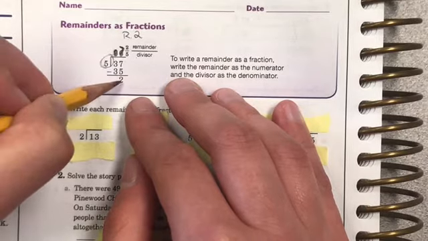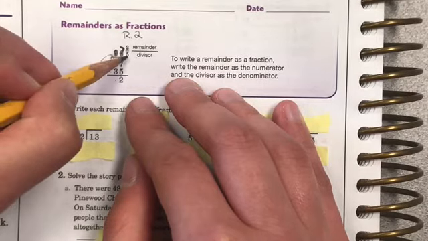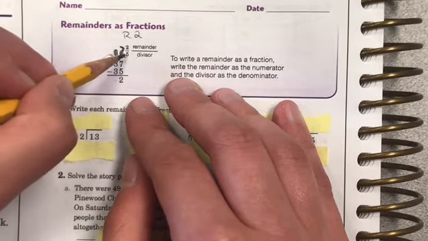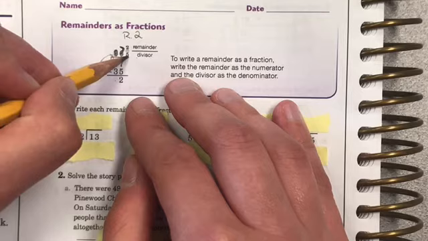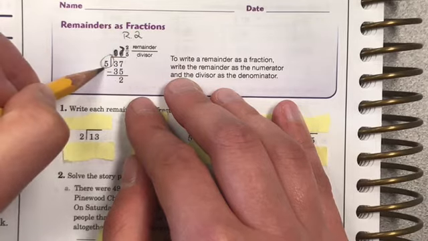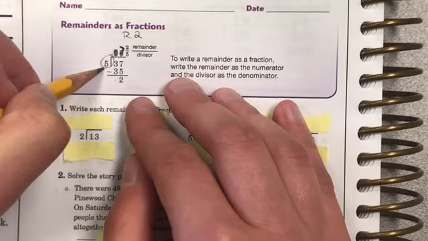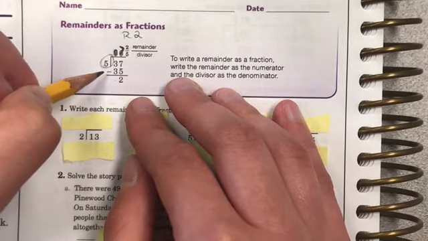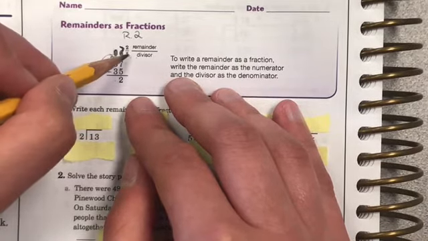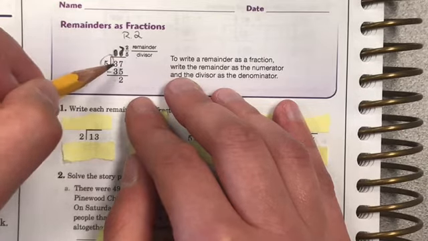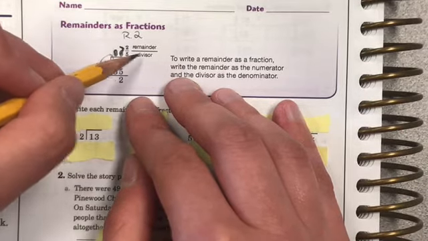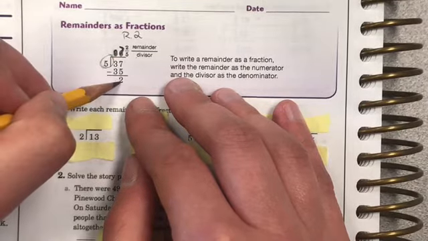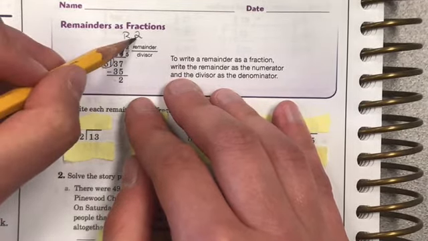So we would write my remainder 2 as 2/5. 2 is the remainder, the numerator, top number of the fraction, and we get the bottom number of the fraction, 5, from out here. Now, in other problems, if I'm dividing by 3, the bottom number would be 3. If I divided by 15, the bottom number would be 15. So when we're writing a remainder as a fraction, it's our divisor, or the number out here that we're dividing by, that goes on the bottom, and whatever our remainder was goes on the top as the numerator.